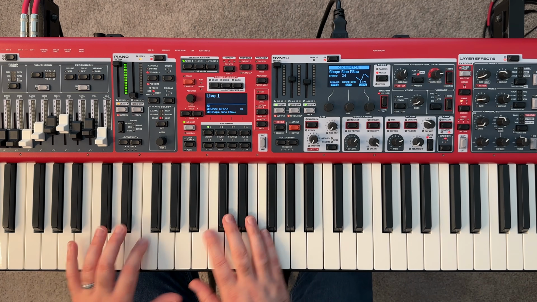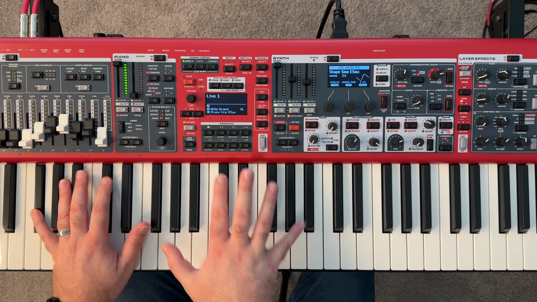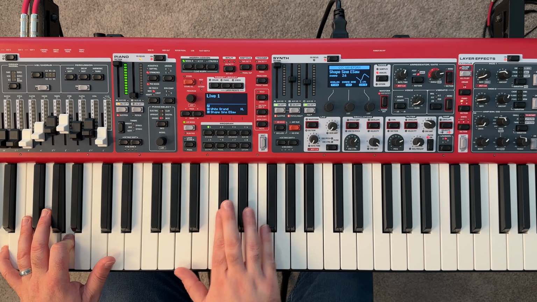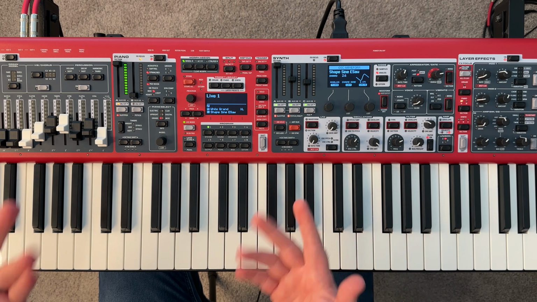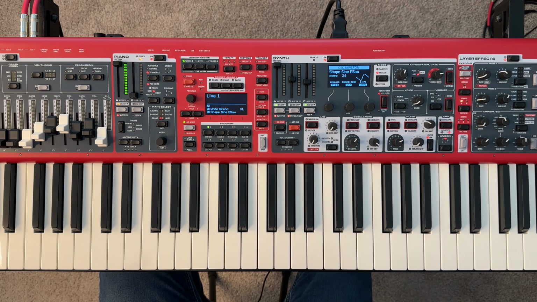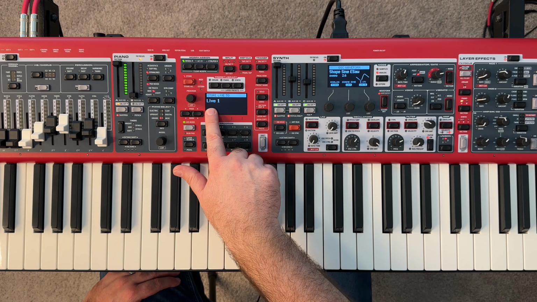And then every so often, what I'll do is take, let's say, this live mode program 1, and store it to a program. We can do this by tapping on store, and then it's saying store live to live 1.